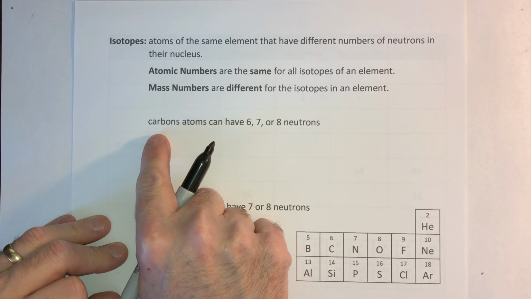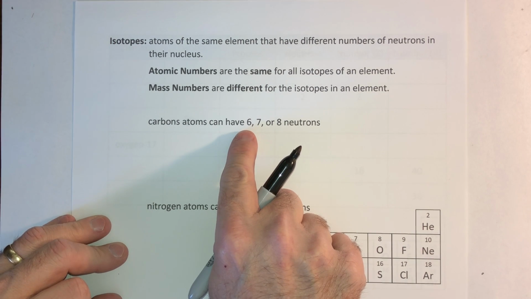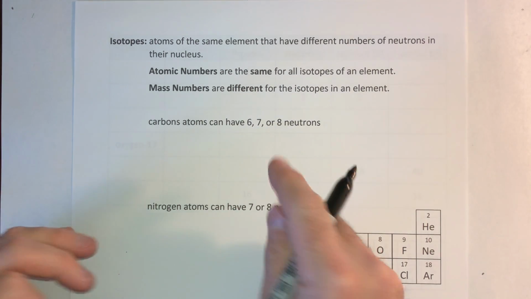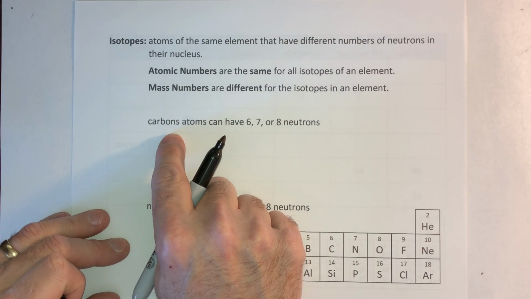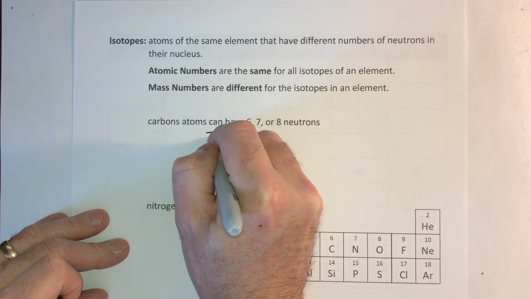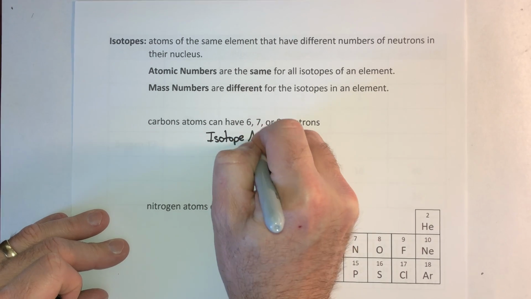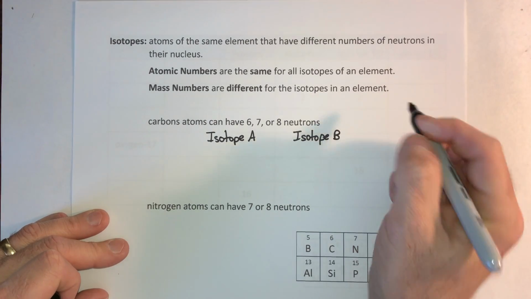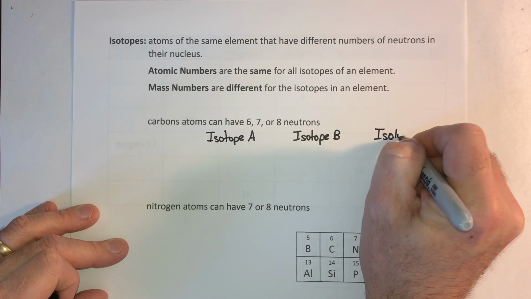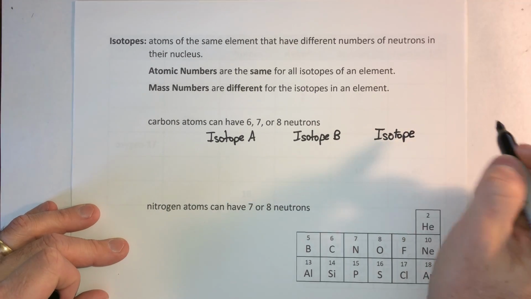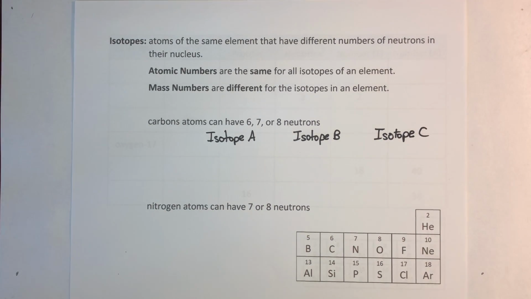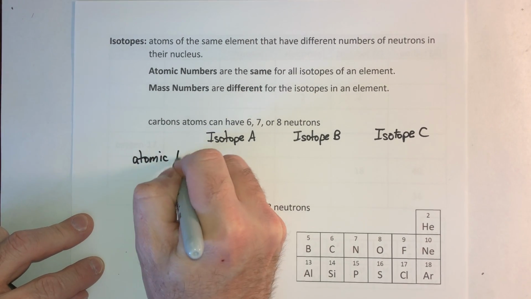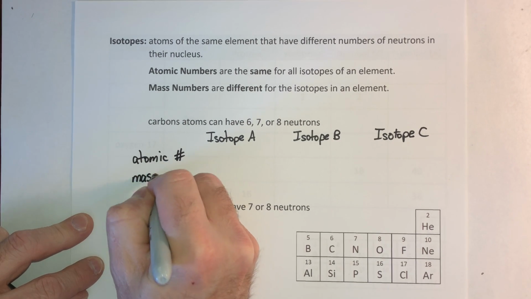It turns out that if you have carbon, some carbons have 6 neutrons, some have 7, and some have 8. So there are 3 different flavors or 3 different types of a carbon atom. So let's label them. Let's call the first one isotope A. Let's call the second one isotope B. And let's call the third one isotope C. And what I'd like to talk about is atomic number, and I would like to talk about mass number.